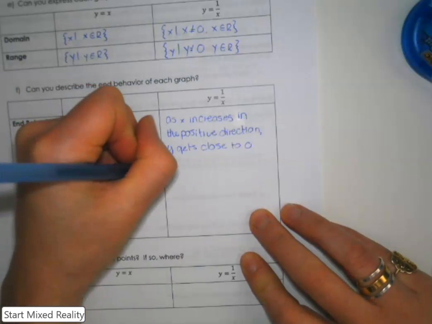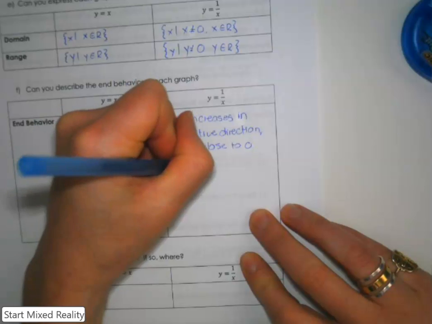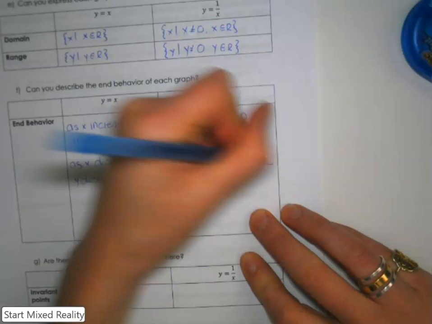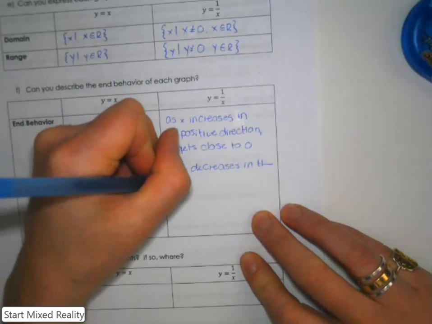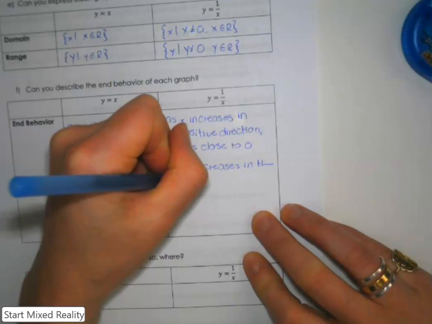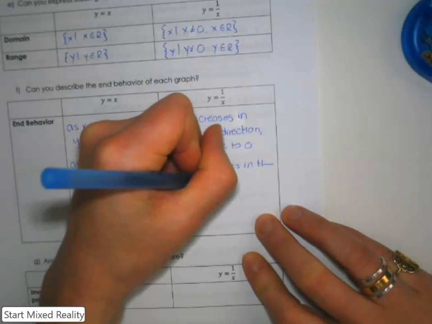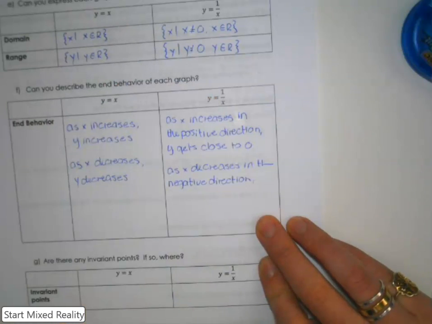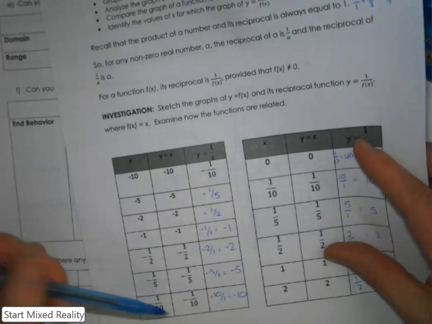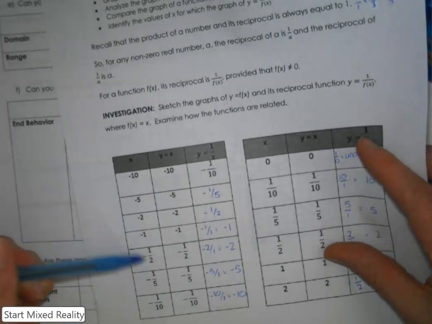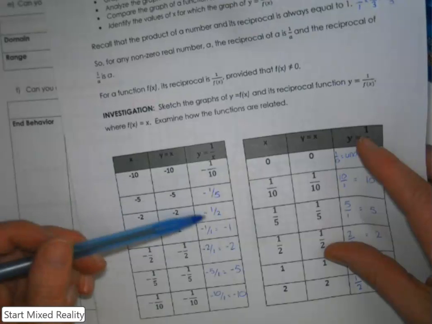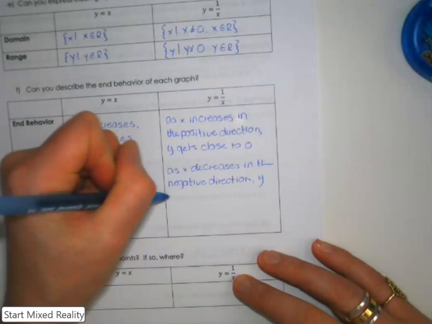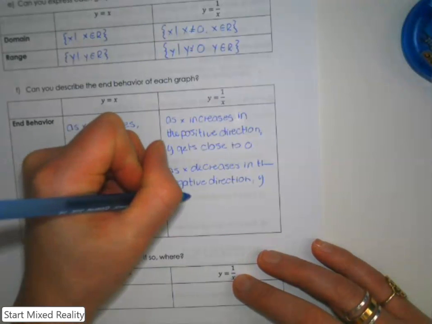And then as x decreases in the negative direction, what is happening with y? Again, as our negative values become larger for x, going from like 1, 2, 5, our y values are getting smaller. So we would again say y gets close to 0, or y approaches 0.